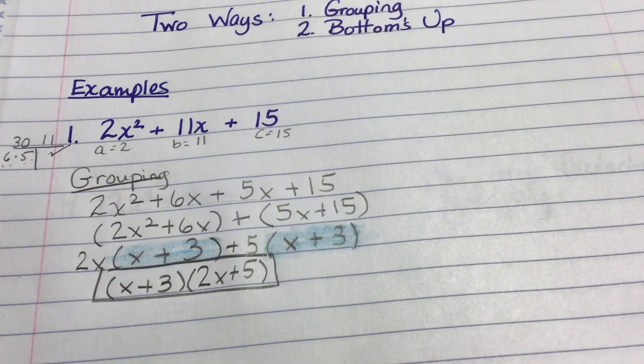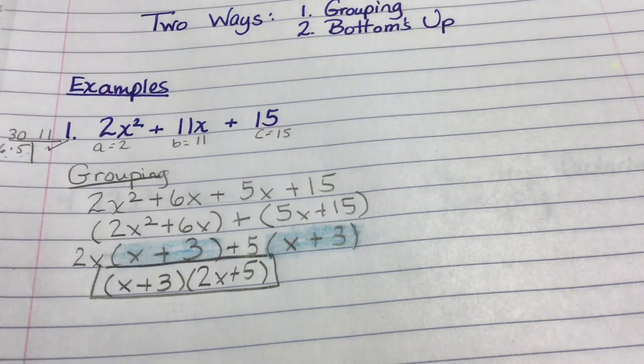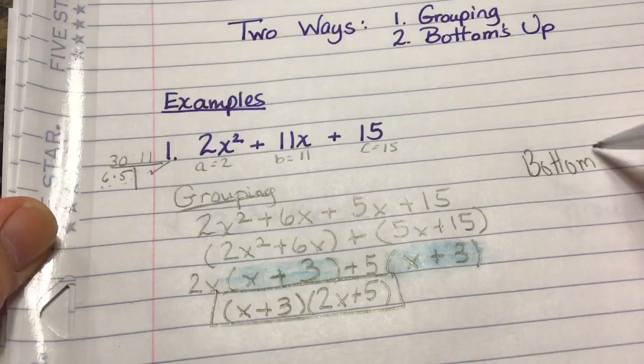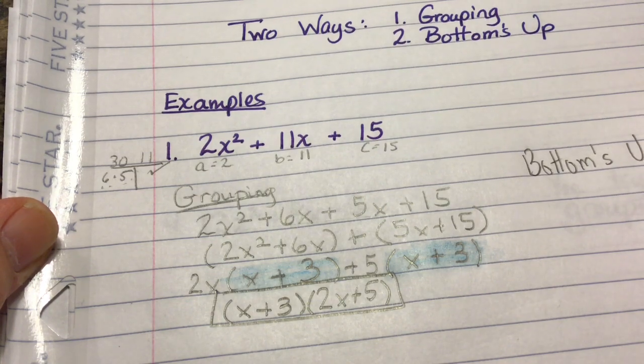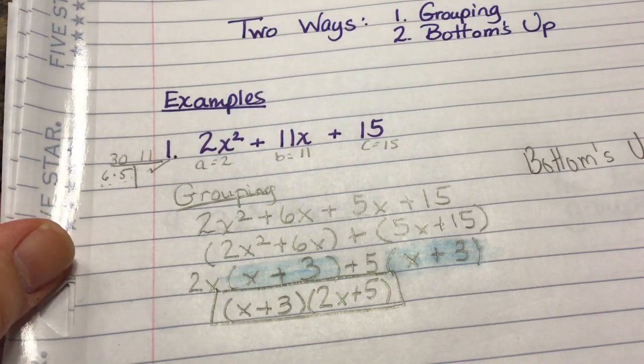Now, how do we do this by using that algorithm called bottoms up? We're going to use the algorithm bottoms up.